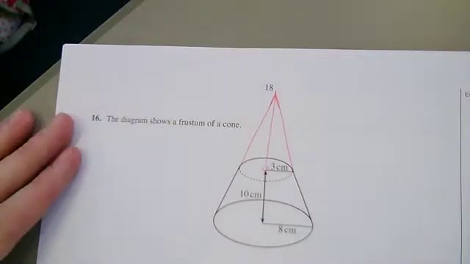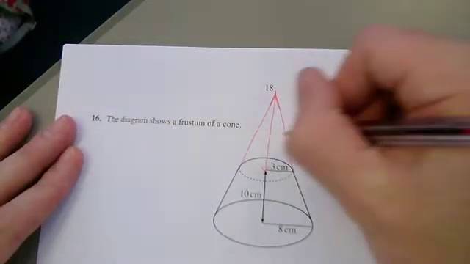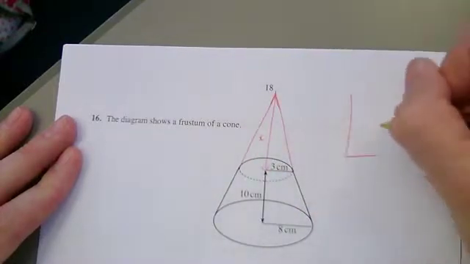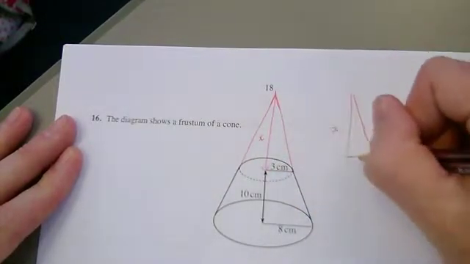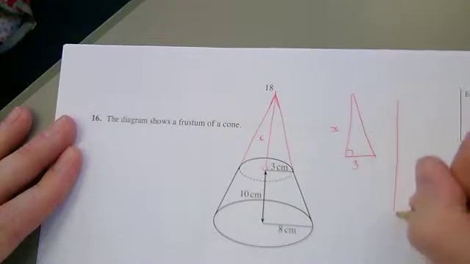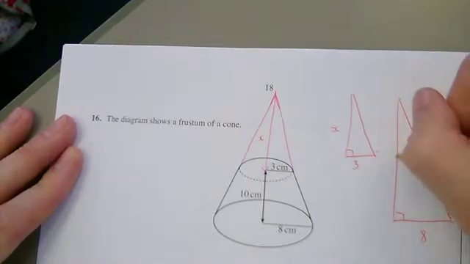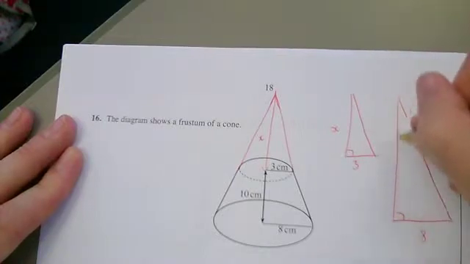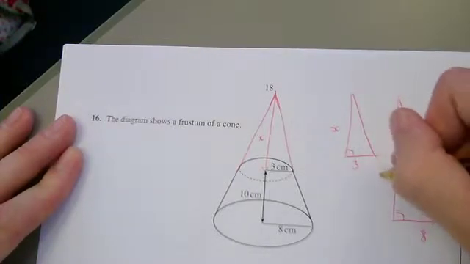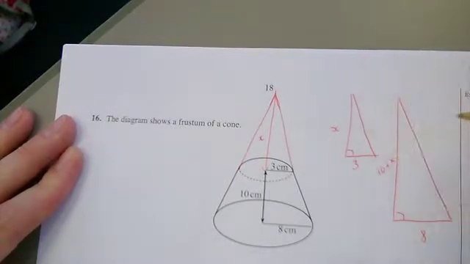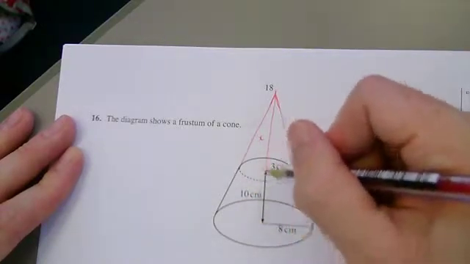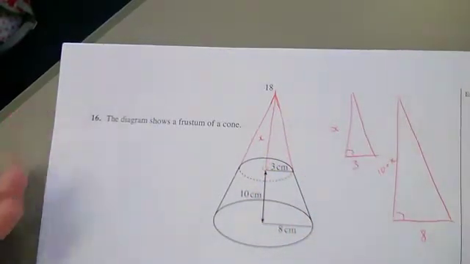The way I was going to do it was similar triangles and say that is a height I do not know, so that would be x, with a radius of 3. And then this one would be 8. What would this length here be? Careful. 10 plus x. Very good. We know that's 10 from before, and the x gives me a total of 10 plus x.